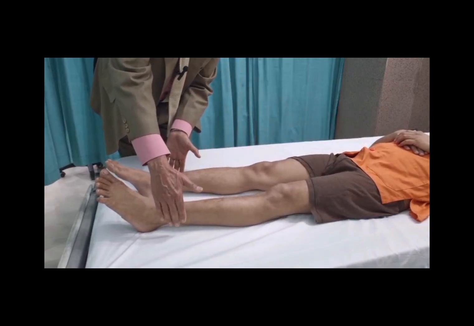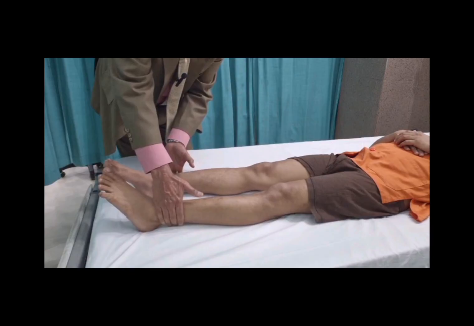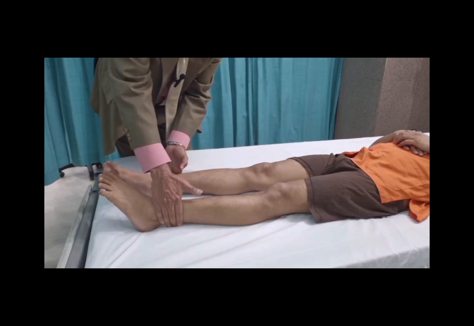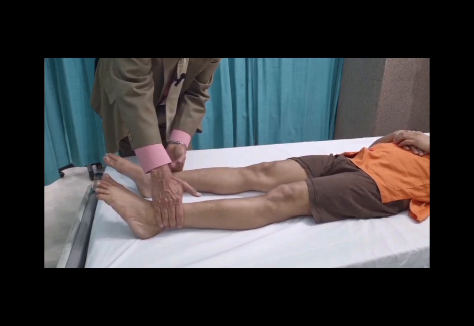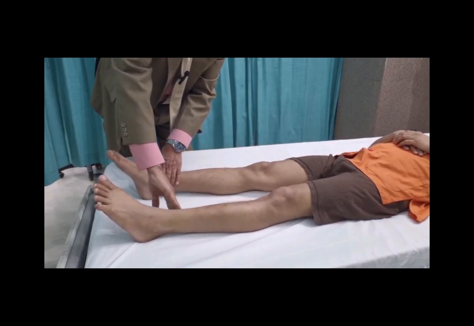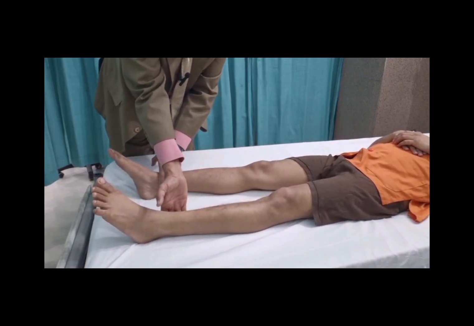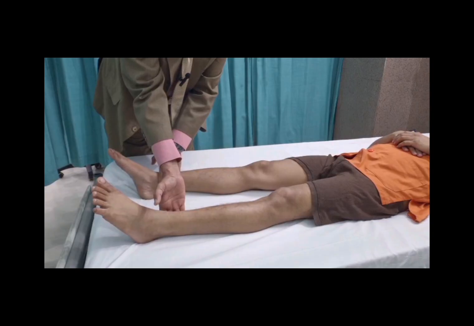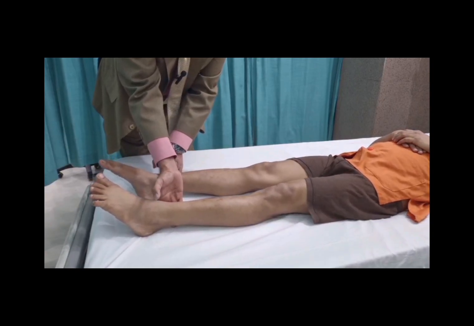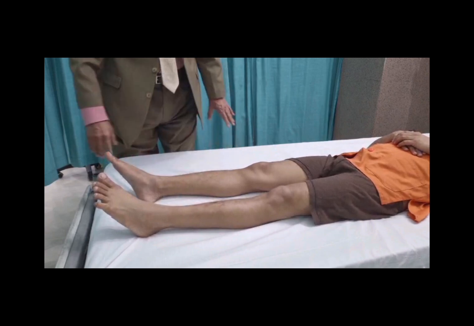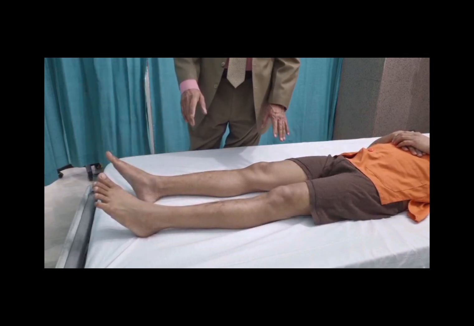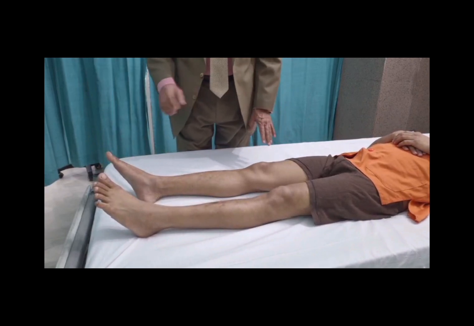Keep your hands on the outer side of the legs and ask the patient to abduct them. Open them outwards like this. This is abduction. Place your hand on the inner side and ask the patient to bring both the legs close together. Bring them together, push like this. So this was abduction and adduction.